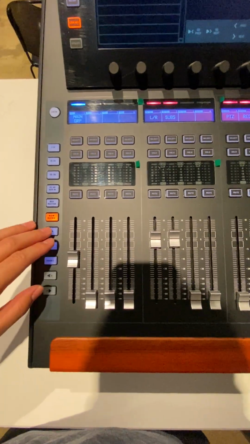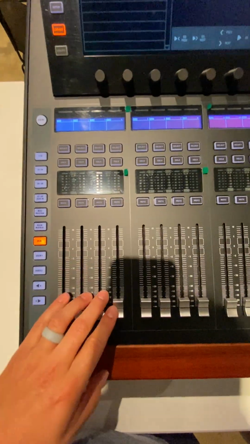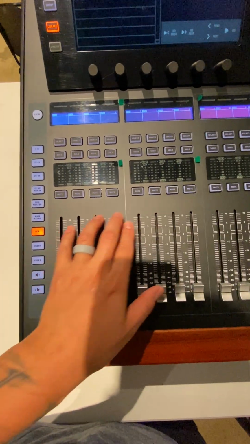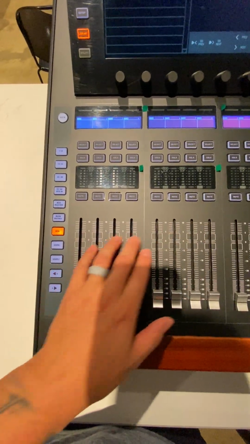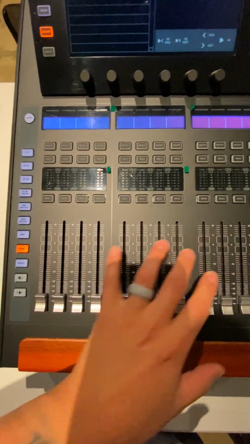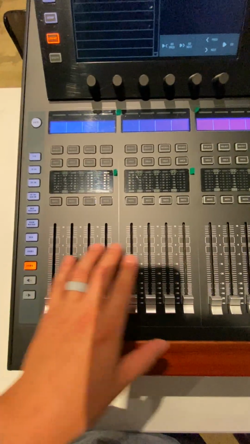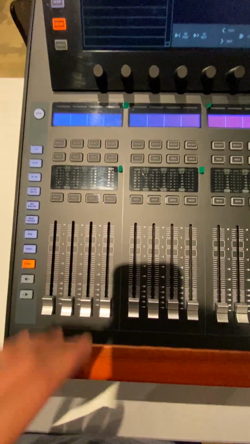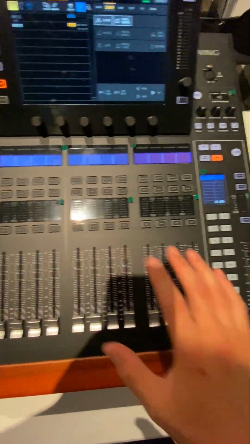There are DCAs available. If you don't know what that is, we can talk about it. But it's not programmed yet, and there's user layers that we can set up for just custom shows or custom shortcuts. So that's this section right here.